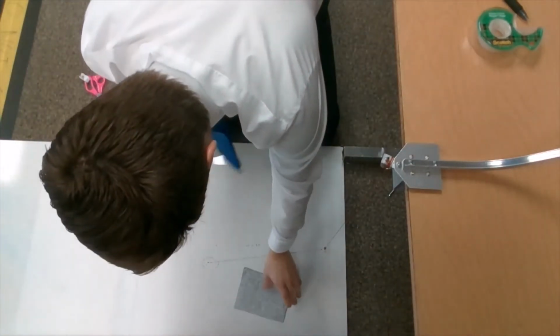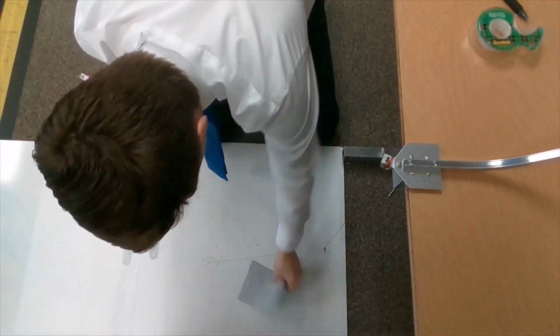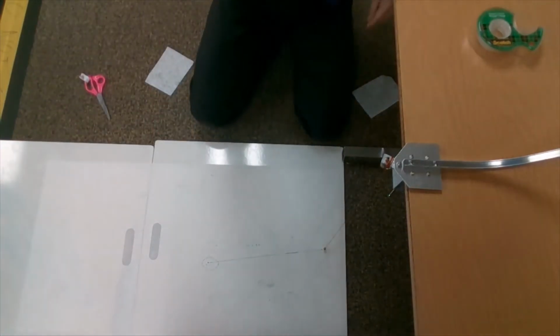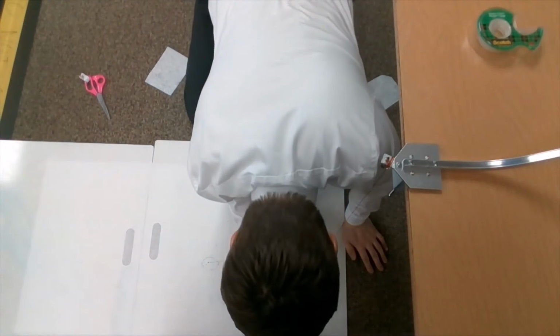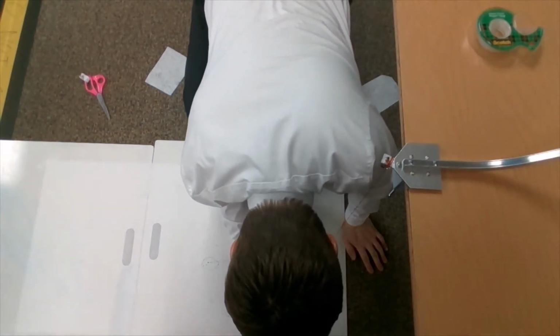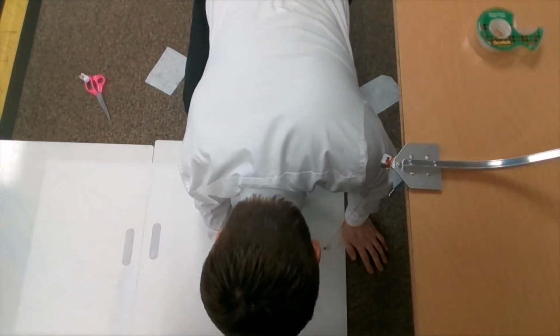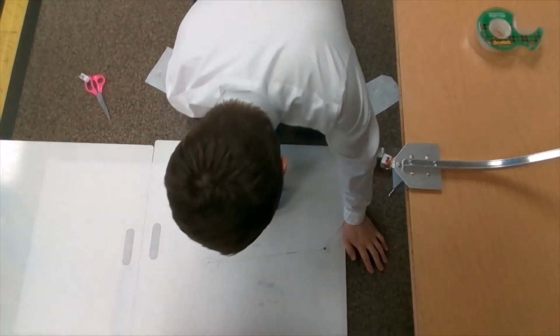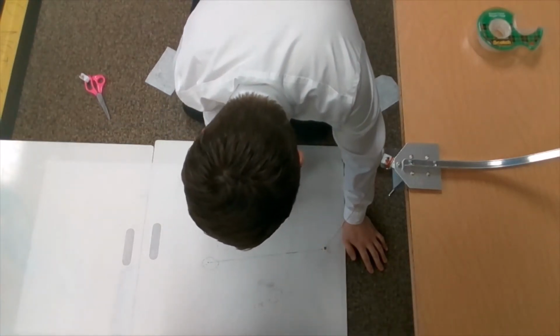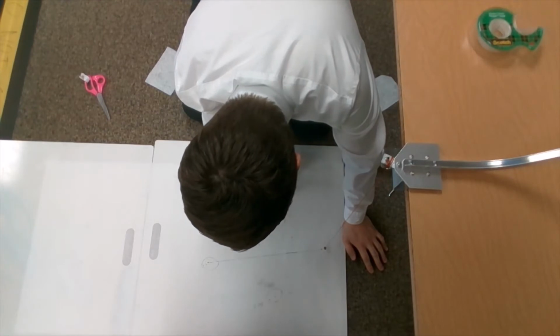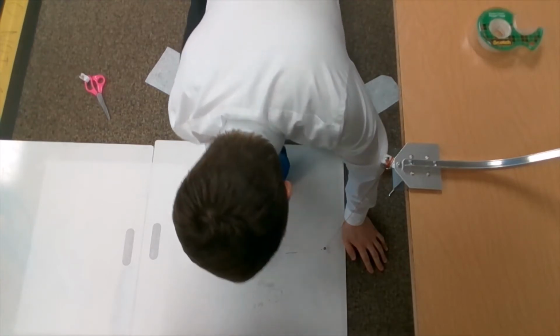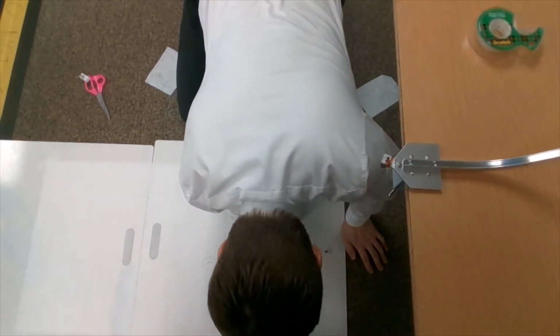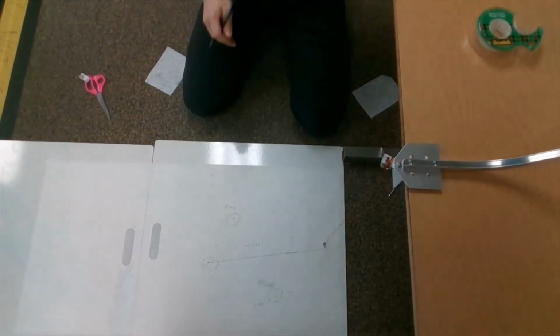So what I'm going to do now is the same sort of process as before. I'm going to remove that carbon paper. I'm going to do a tight circle around my dots. So that's ball 1. And that's going to be ball 2. I'm going to mark the center of that circle, and I'm going to measure what my distances are.